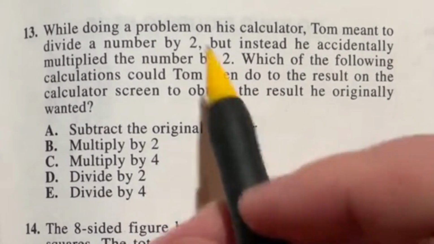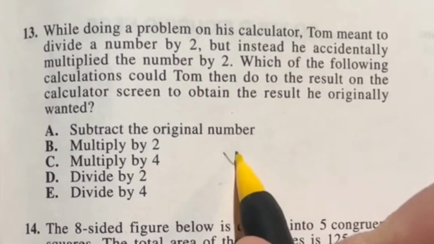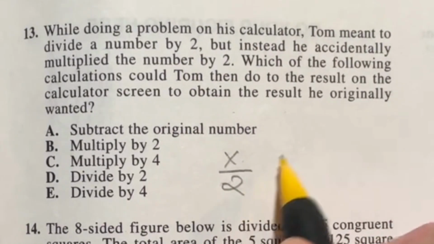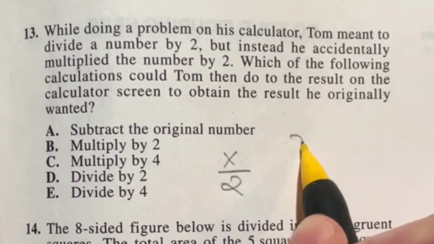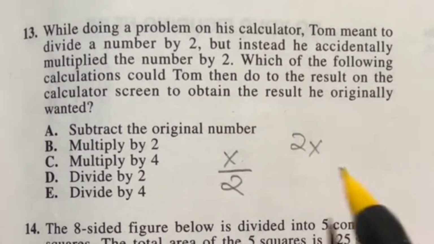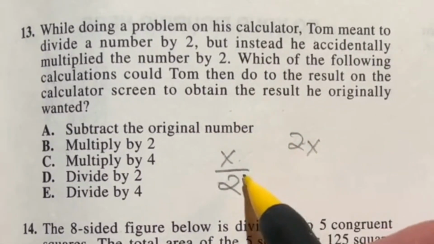So in this case, he essentially originally wanted x divided by 2. Instead, he multiplied by 2, so he ended up with 2 times whatever that number was. So we want to go from here to here.